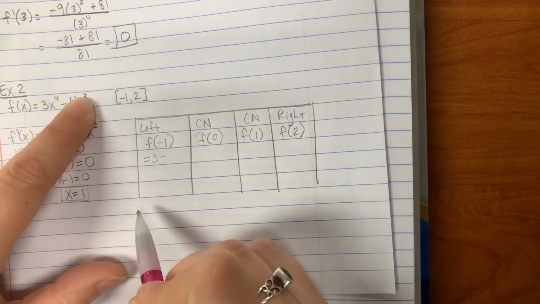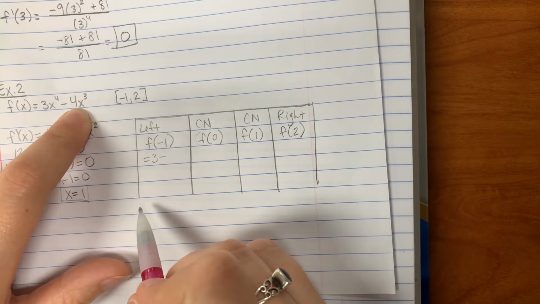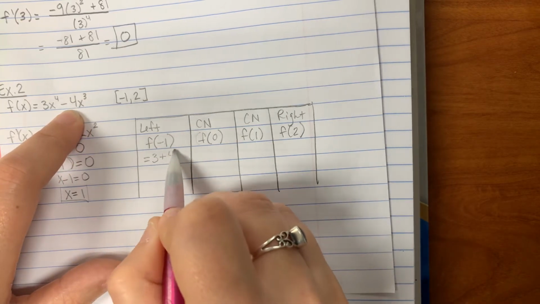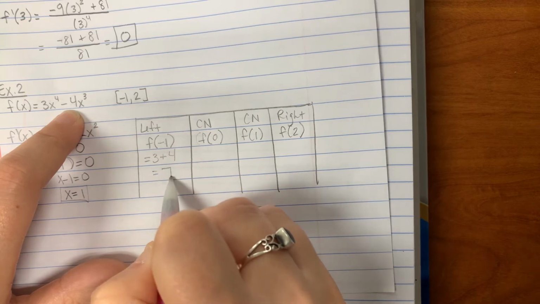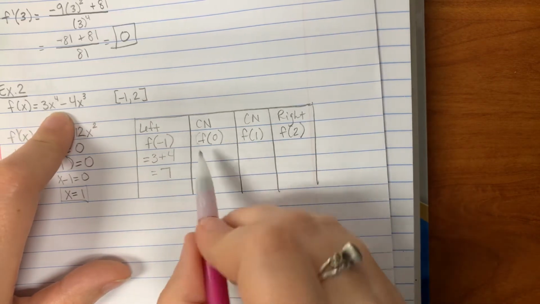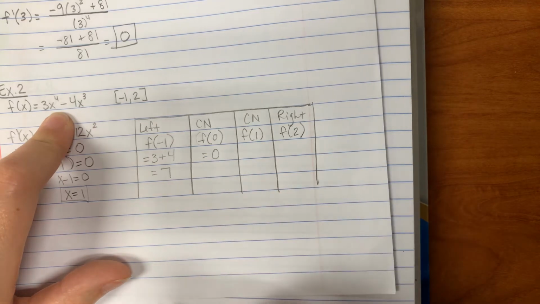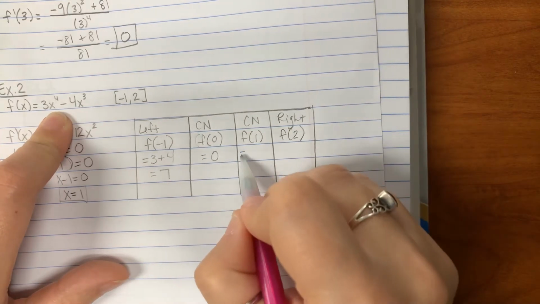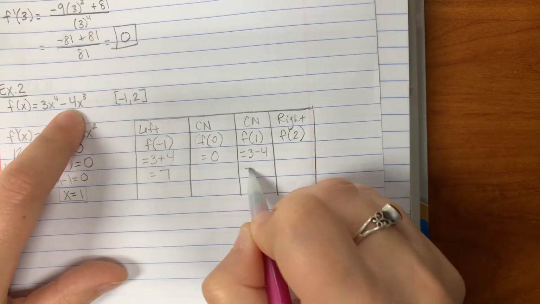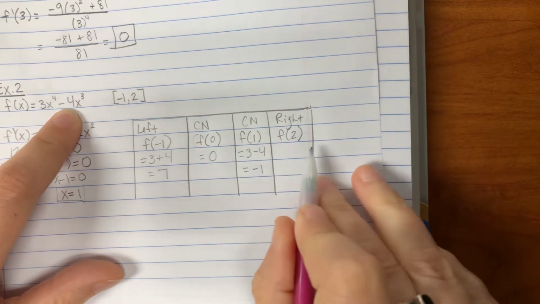Minus, this would be -1 to the 3rd power, which is -1, times the 4, that's -4. So this is really plus 4, which gives me 7. If I plug in 0, this one is really easy, I just get 0. If I plug in 1, I get 3 minus 4, so I get -1.